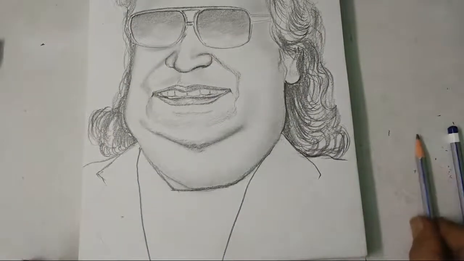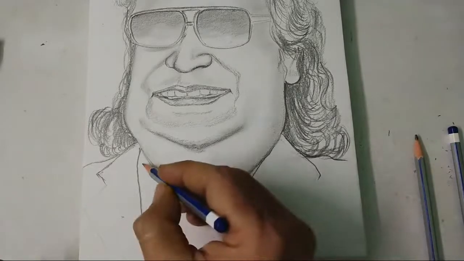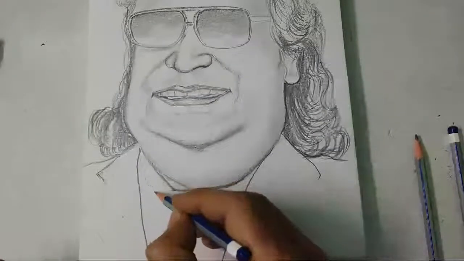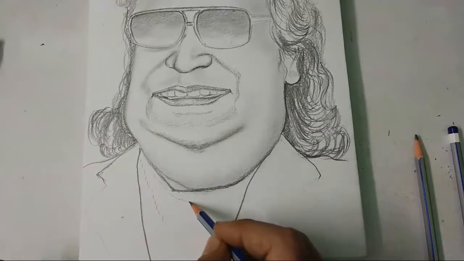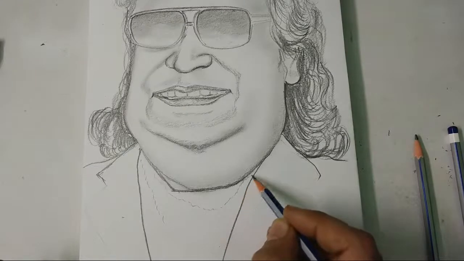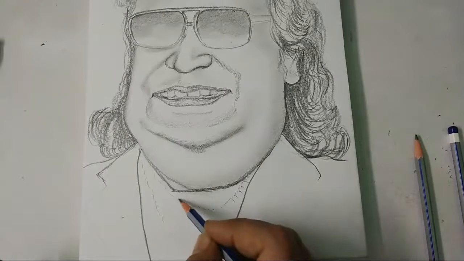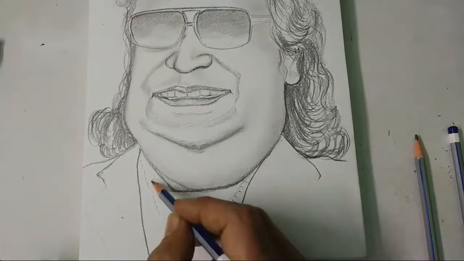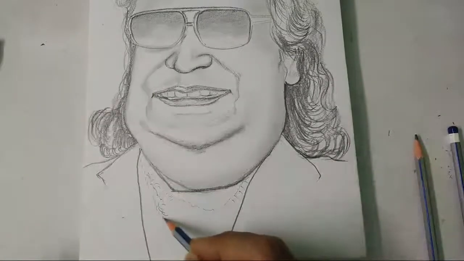The jewelry can be done according to the requirement. It was a thick jewelry, and you can make it according to your choice. Chains are there.